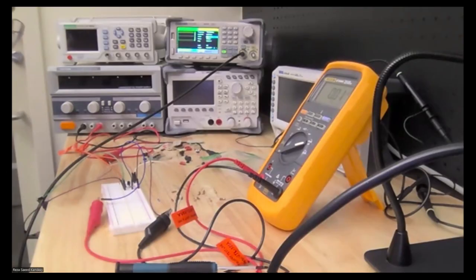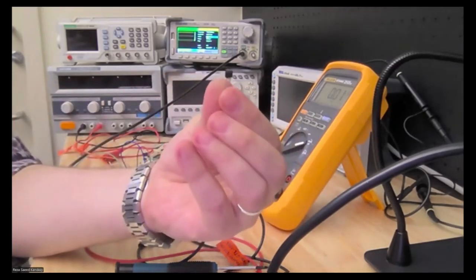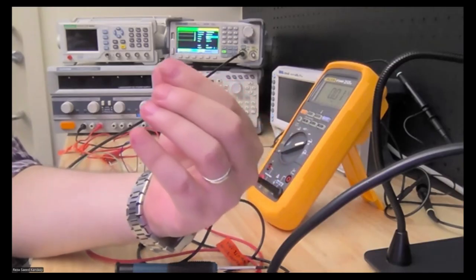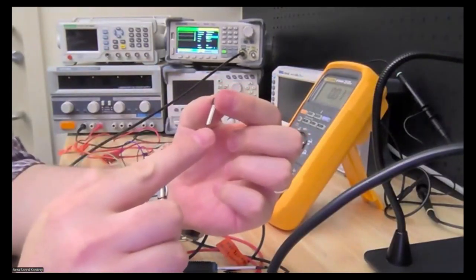Okay, now let's start with the actual laboratory and measure what's happening in our circuit. As you can see, I already put the circuit based on our exercise schematic. Now, one thing to pay attention to is when we talk about the MOSFETs, okay, the MOSFETs had, as we said, three terminals.